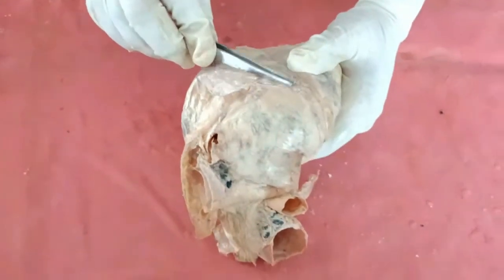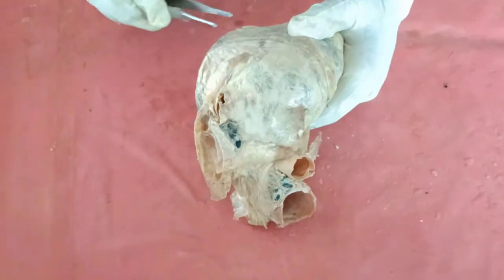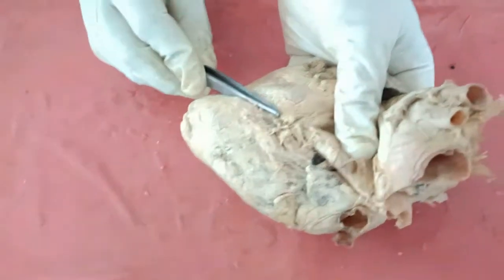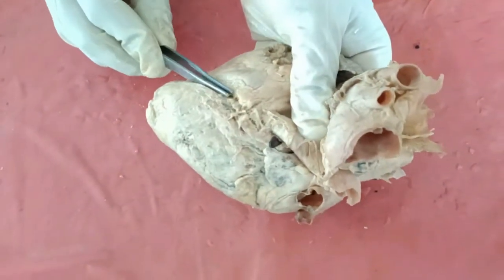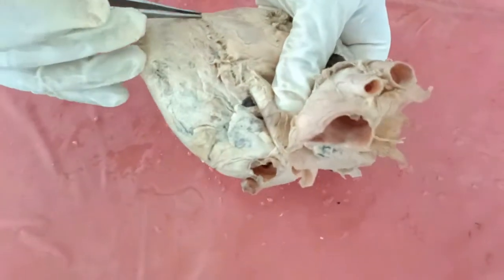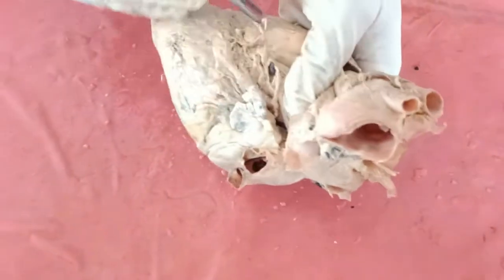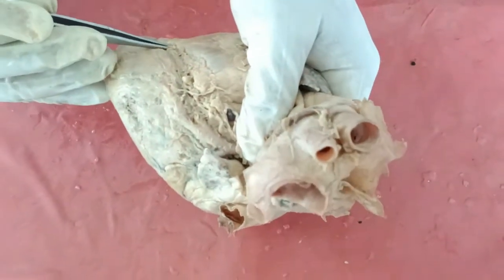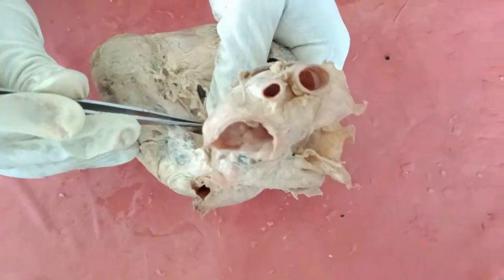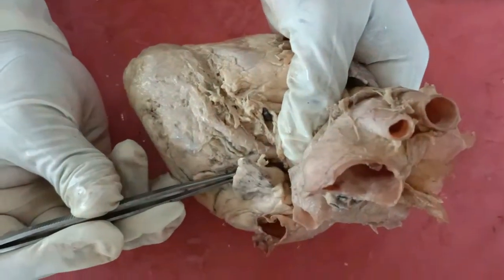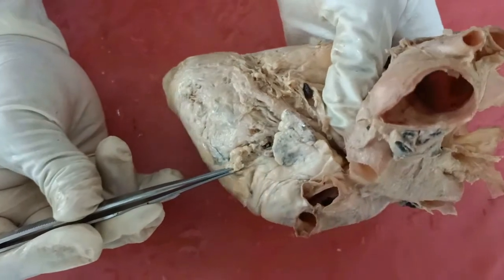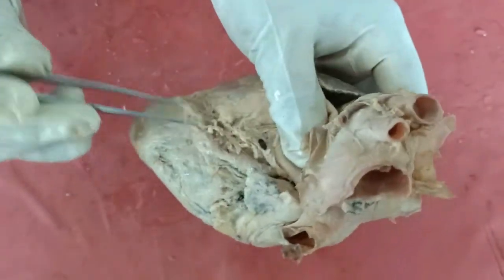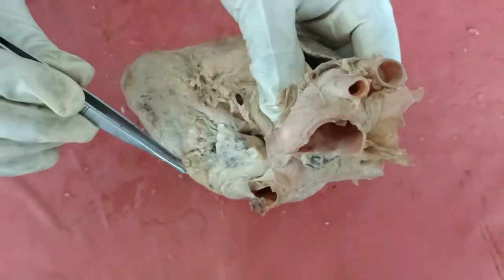Now, what are its tributaries? Which veins will be opening into it? See here. This is the anterior interventricular sulcus. Within it, one vein will be there, the great cardiac vein. The great cardiac vein runs within this groove and enters the left anterior part of the coronary sulcus. So the course will be like this. Then it winds around the left border and opens into the coronary sinus. This vein we call the great cardiac vein.